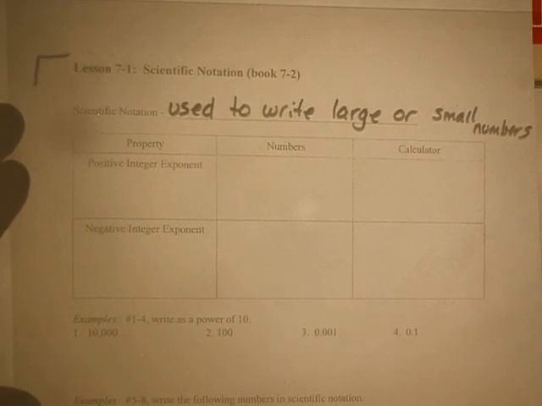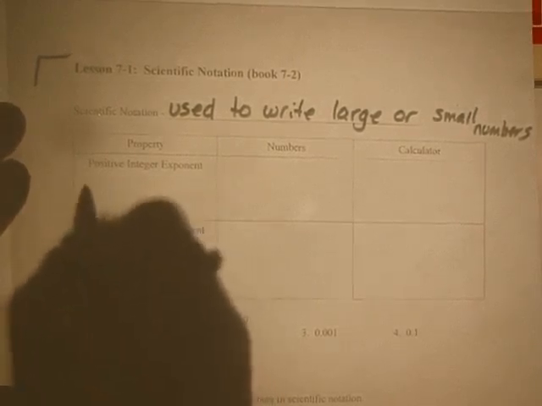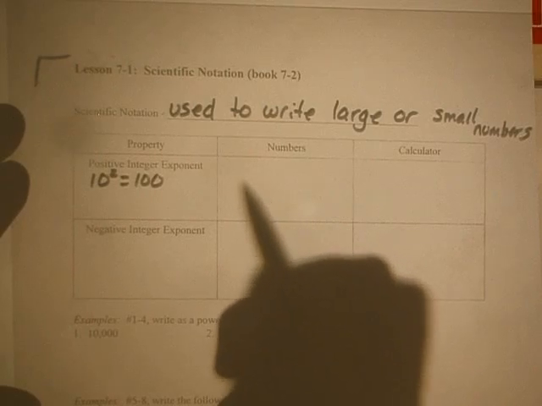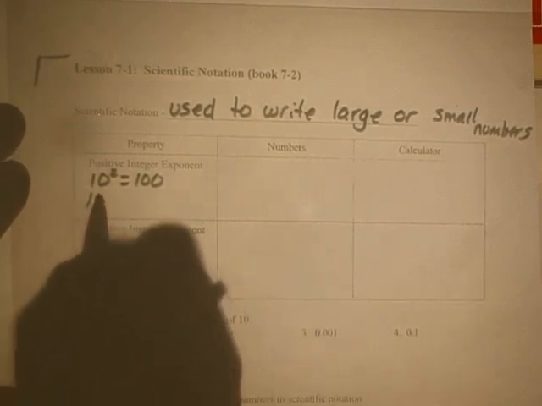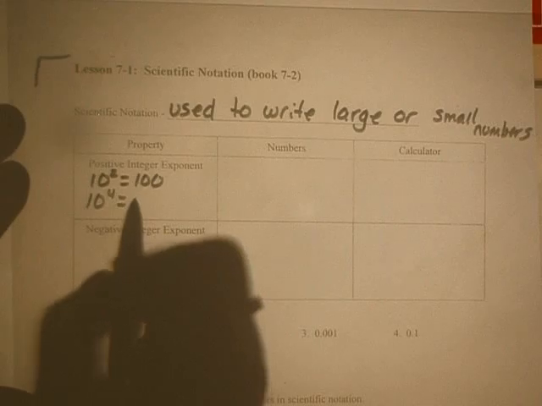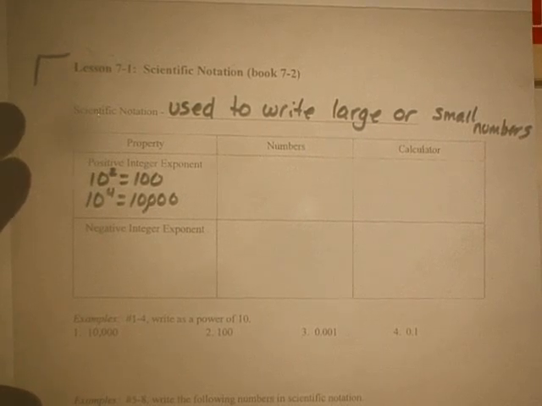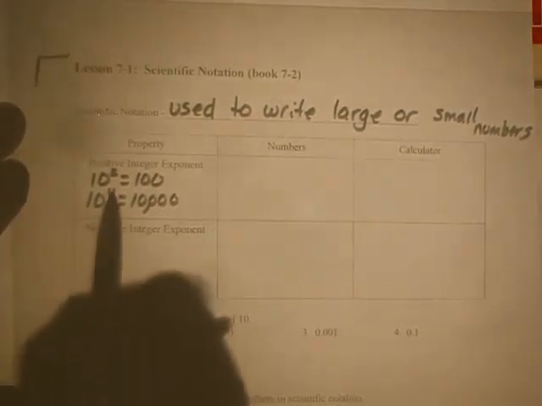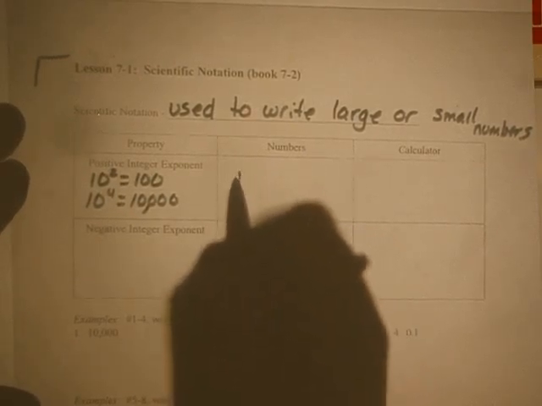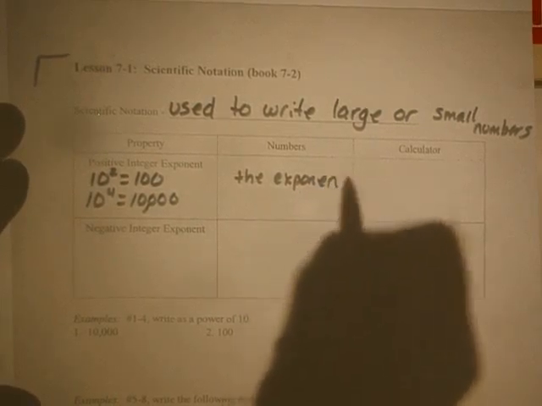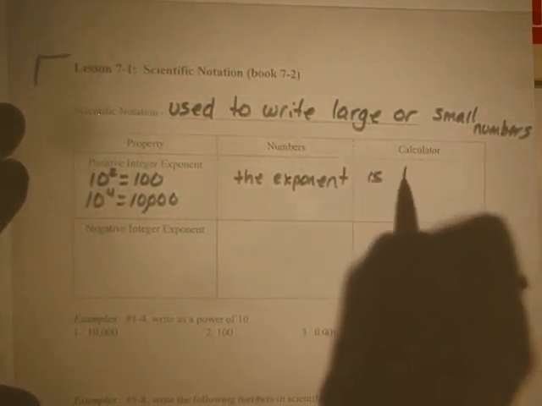If you have a positive integer exponent, let's say 10 to the second power, that would have 2 zeros after it. If you had 10 to the fourth power, it would have 4 zeros after it. So the general rule is, whatever the exponent is, that is how many zeros you have.